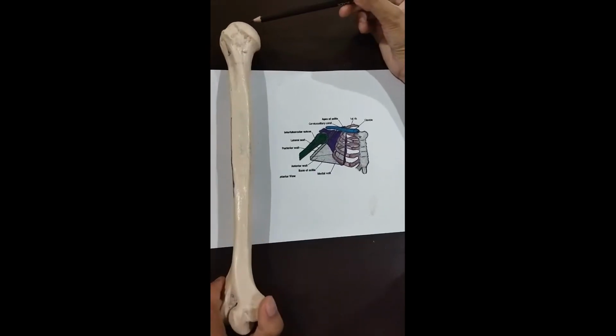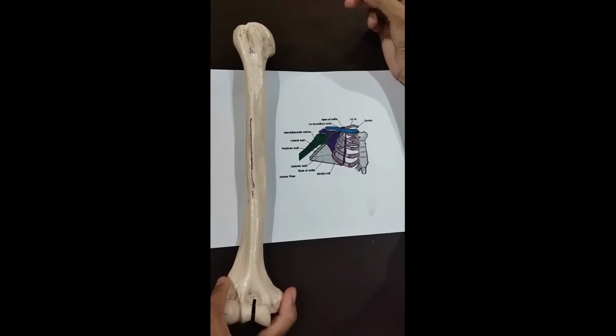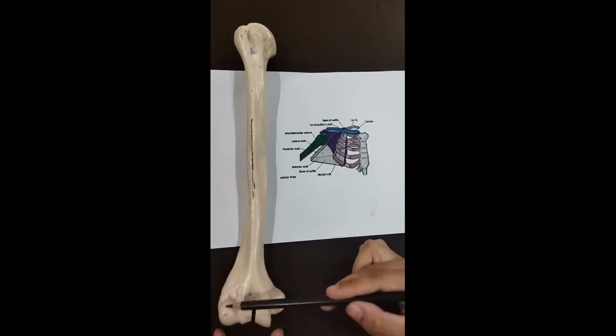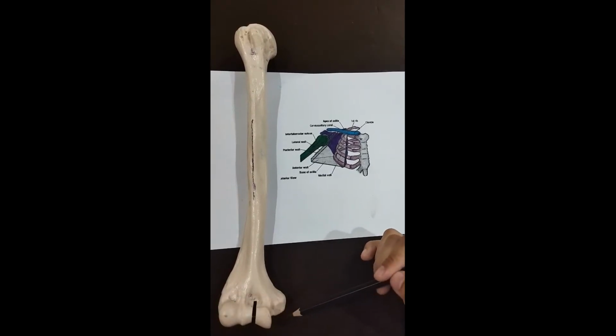The upper head is rounded. It is directed medially, upward and backward, and the lower end is expanded from side to side.